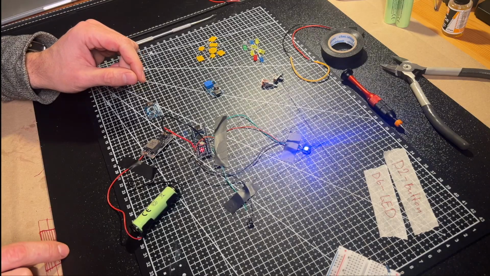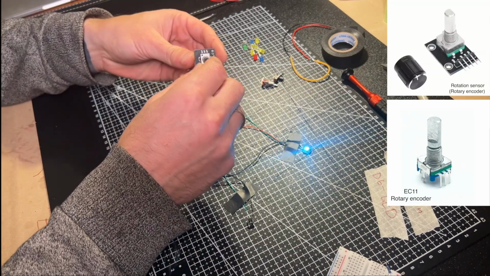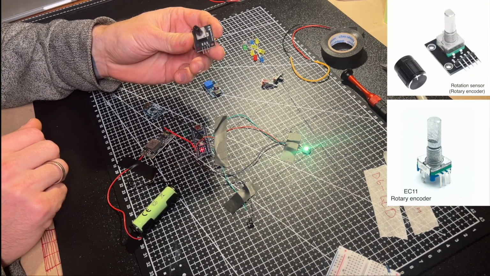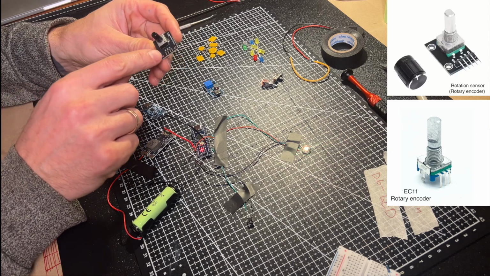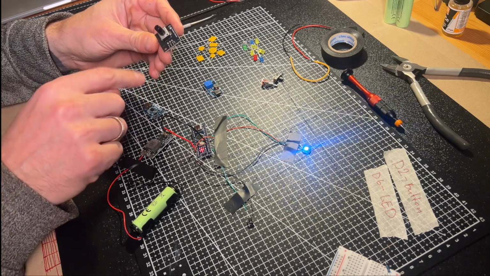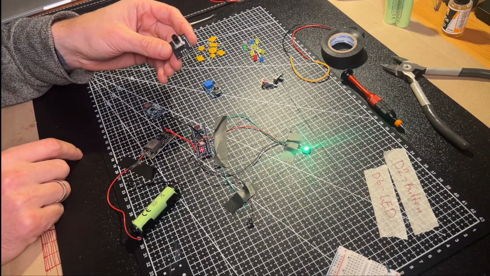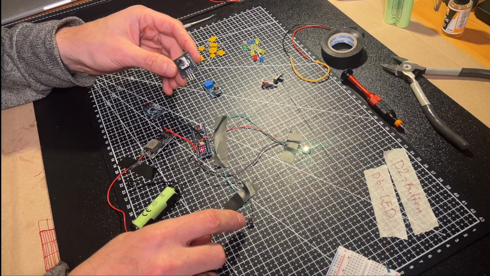So another option you could use would be that potentiometer, or rotation sensor. You again connect the ground, VCC to your power, and the out to one or another pin of your Arduino, completely the same as the button actually.